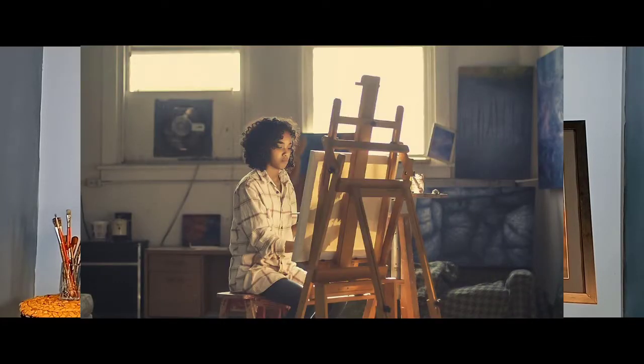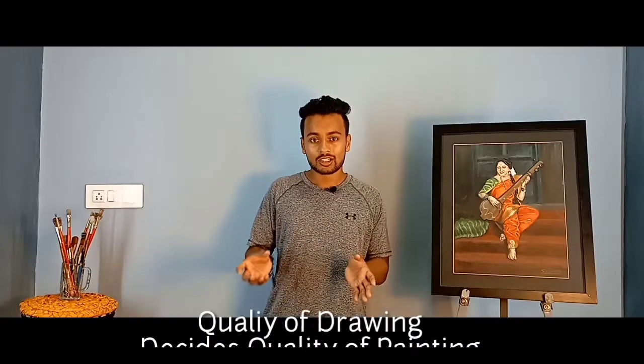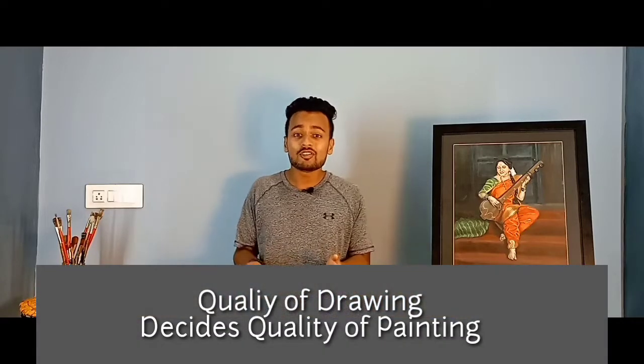Realistic artists, abstract artists, engineers and architects all agree that drawing plays a major role in their work or profession. Drawing or sketching can improve and refresh your mood. You feel very positive feelings while drawing or sketching. In the world of fine art, drawing is the foundation of painting. The quality of drawing decides your quality of painting.